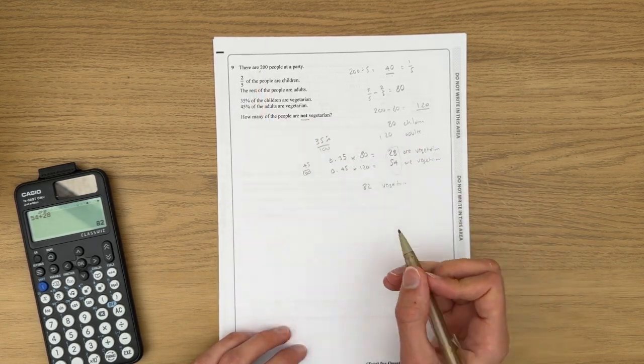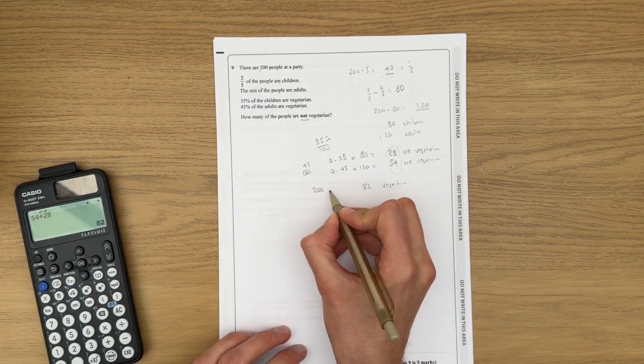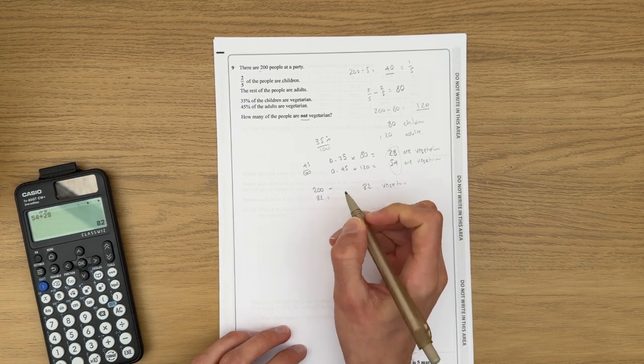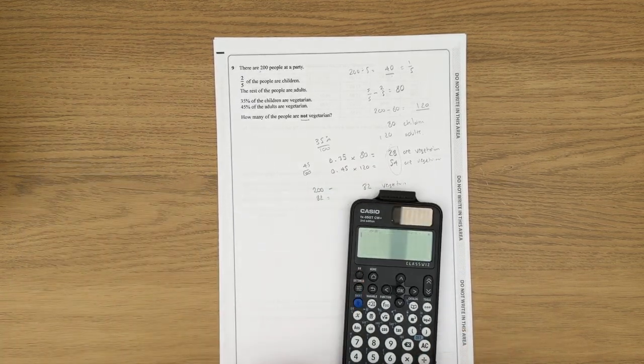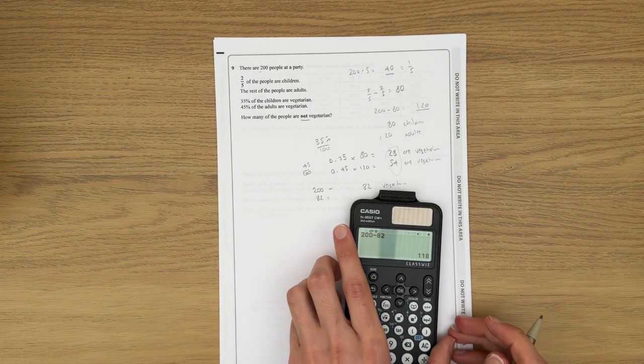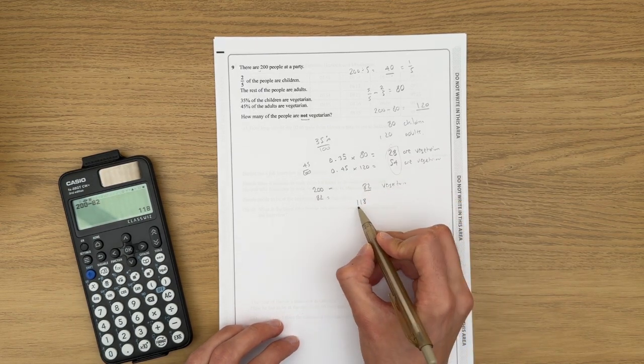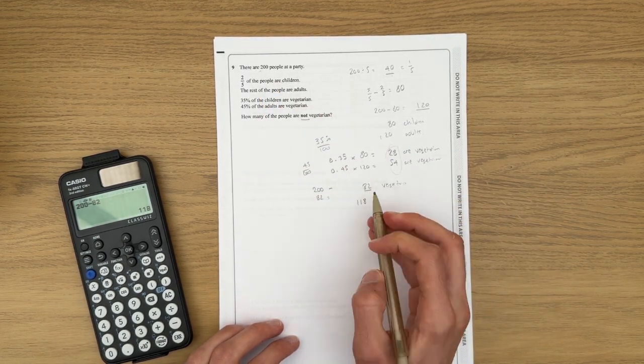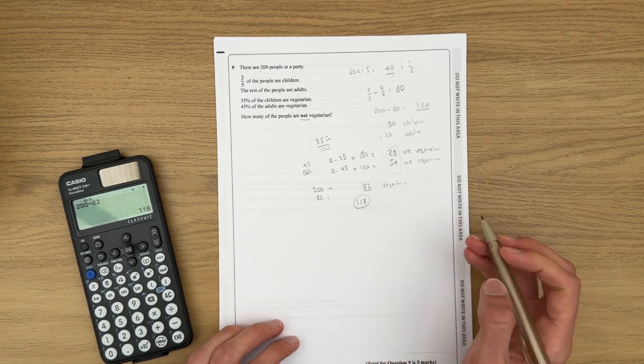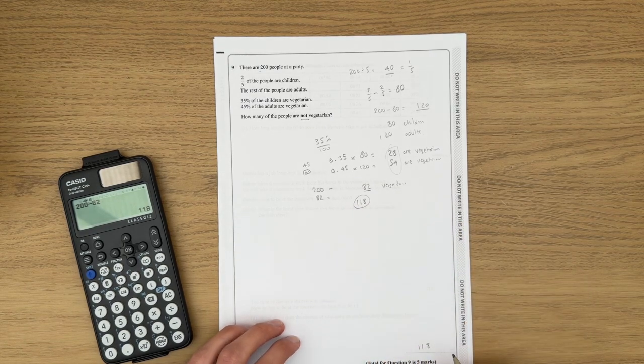And there's 200 people at the party. So we do 200 minus 82. 200 minus 82 equals 118. So if 82 people are vegetarian, then the total minus the vegetarians is the people that aren't vegetarian, which is 118.